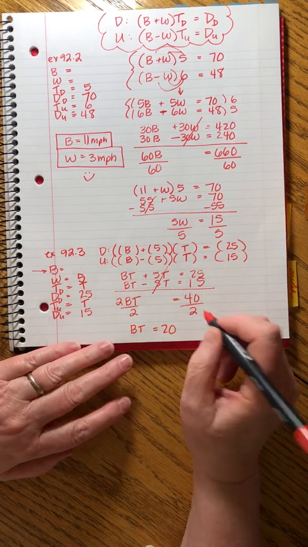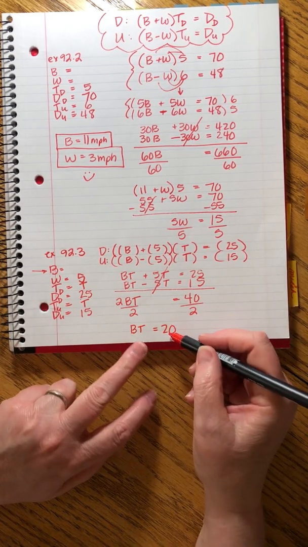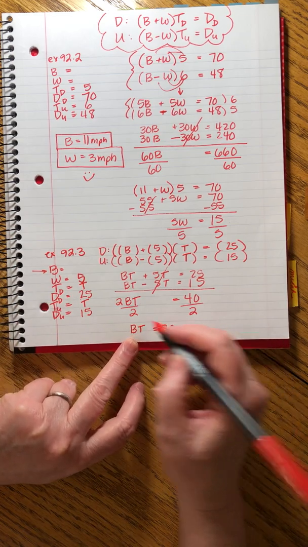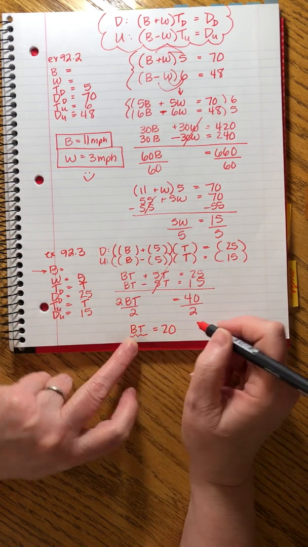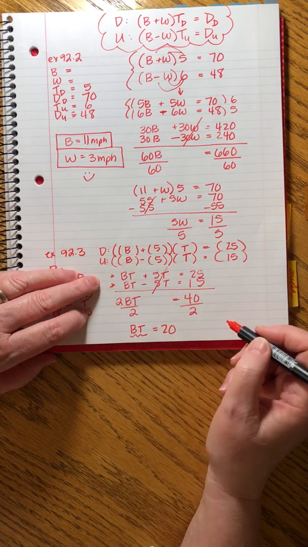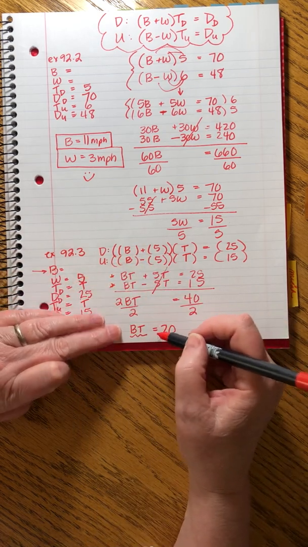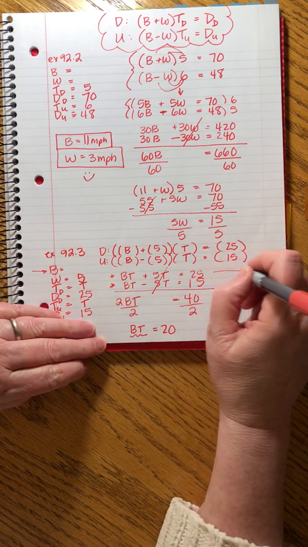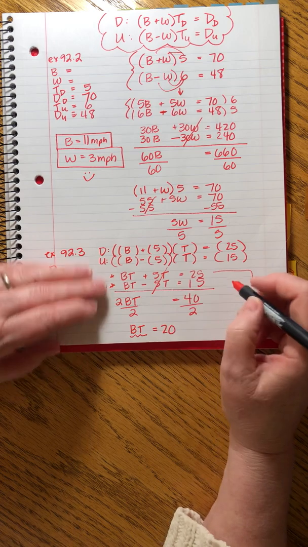This is the kind we practiced, right? This doesn't give us one of our answers because it's two variables together. But what we can do is pick one of these two original equations, plug the bt in for 20, and then solve it for t. Let's use this one because it's plus. That's easier.